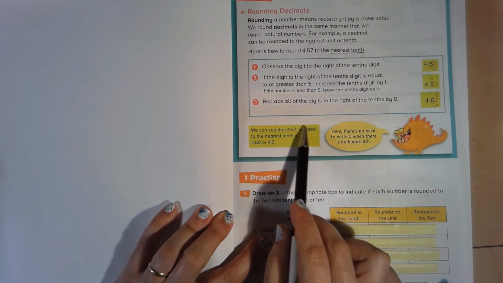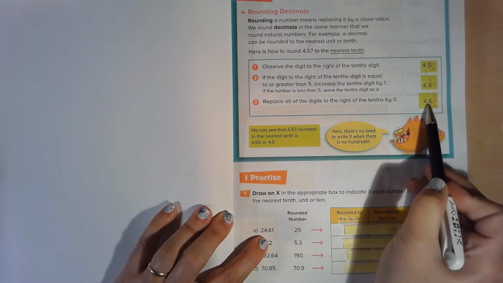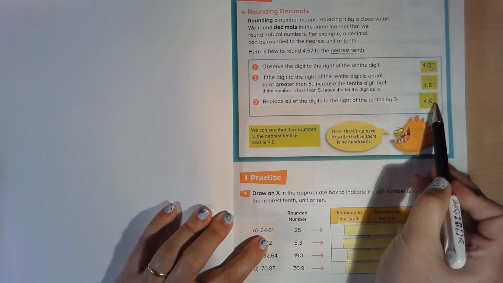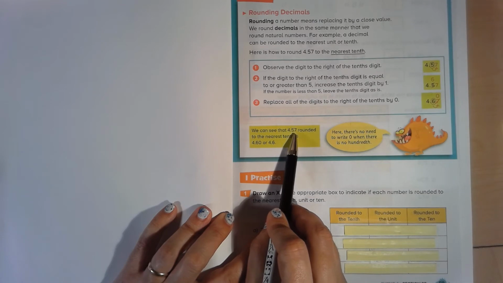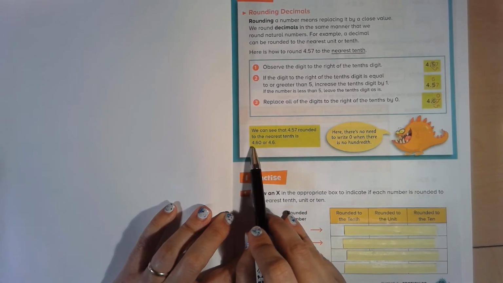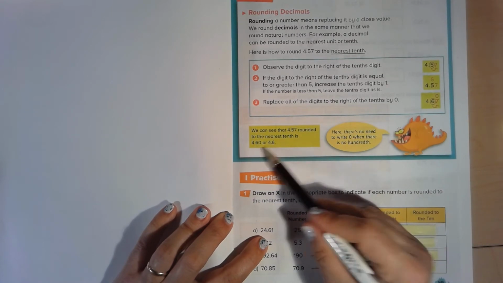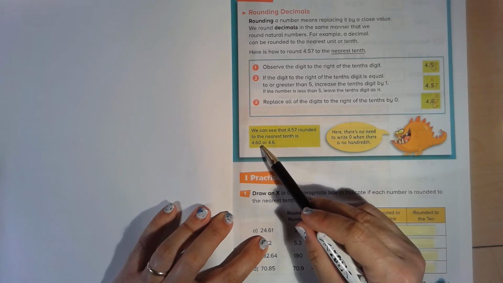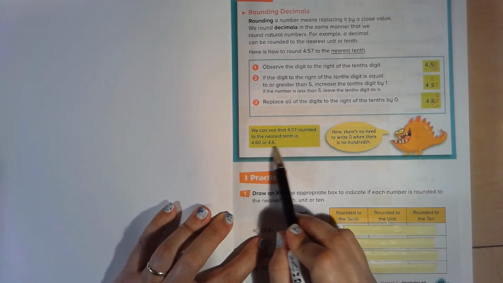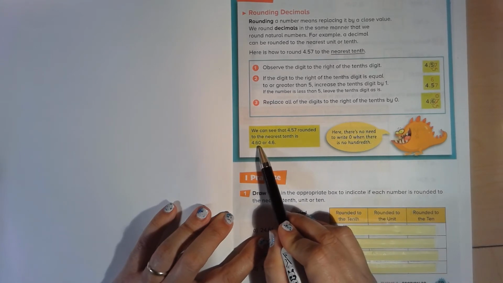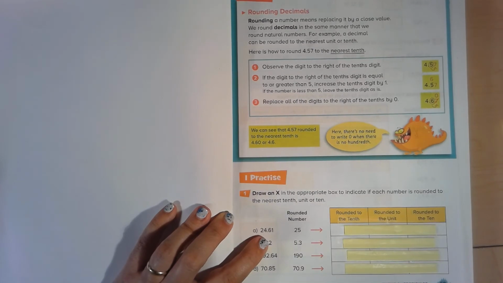Why? They give us a little bit of a hint up here. So when we saw that we had 4.67 and we changed the 7 to a 0, look at this. We can see that 4.67 rounded to the nearest tenth is 4.60, right? However, you don't really need that 0 when there's no hundredth. So you can just drop it off and write 4.6. Both the values are the same. 4 60/100ths is the same as 4 6/10ths. Their value is the same.